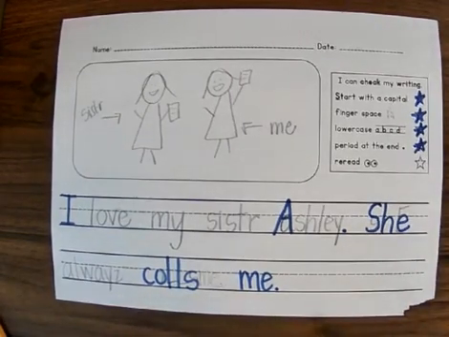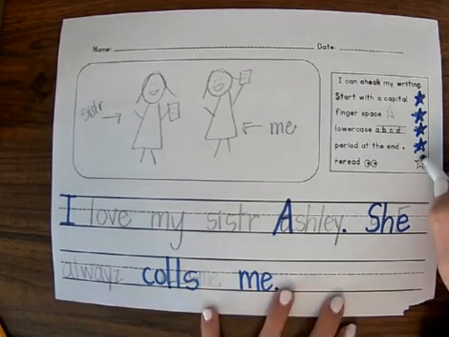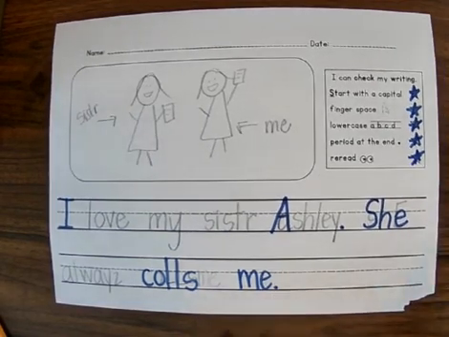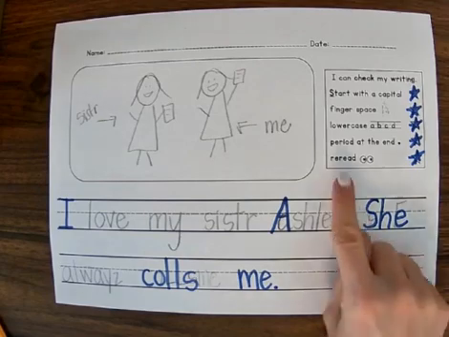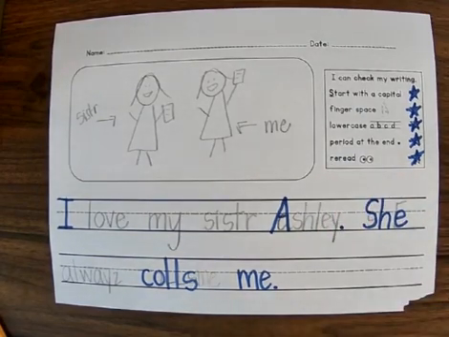And did I reread it? Okay, let me reread it one more time. I love my sister Ashley. She always calls me. Ooh, I think that looks awesome. Yay. So you'll see once more, my friends, how important it is to always reread your writing, because then you can fix it up and make it look awesome.